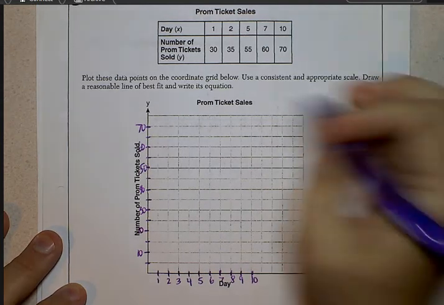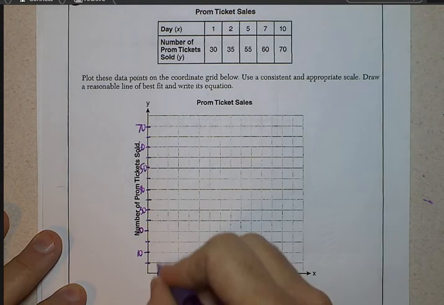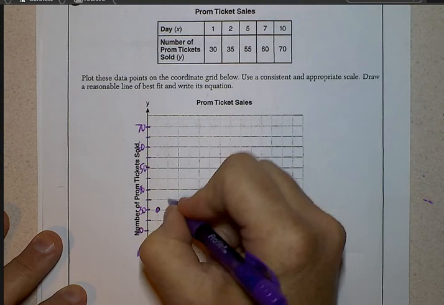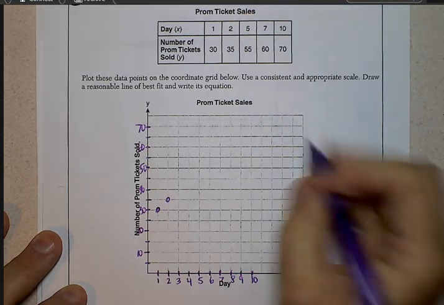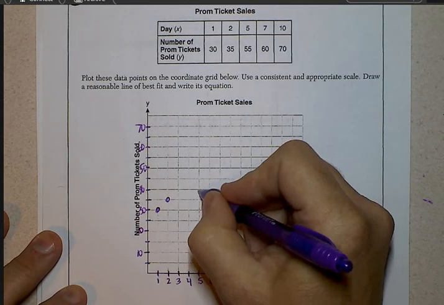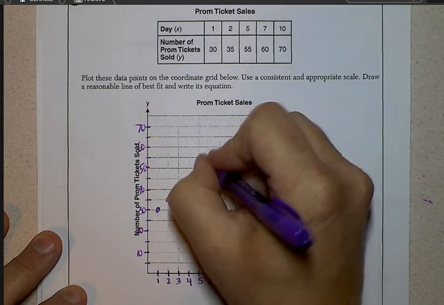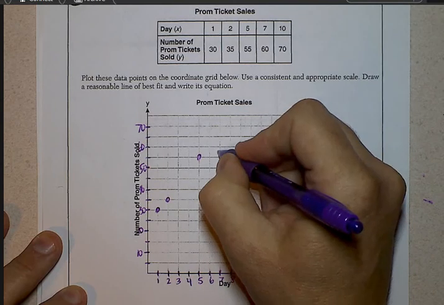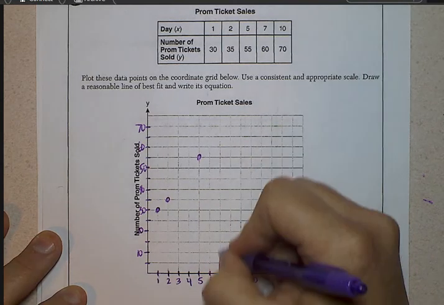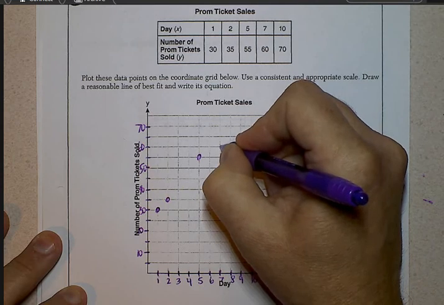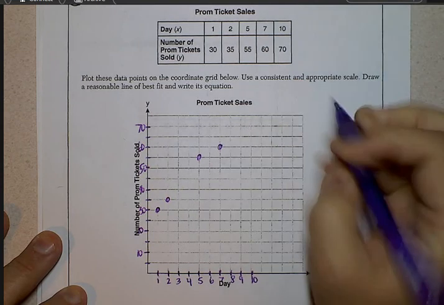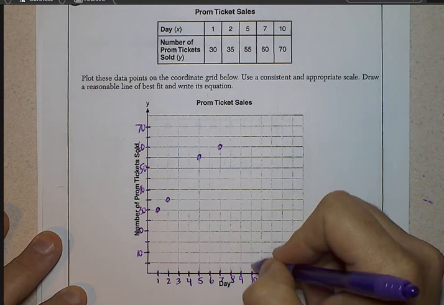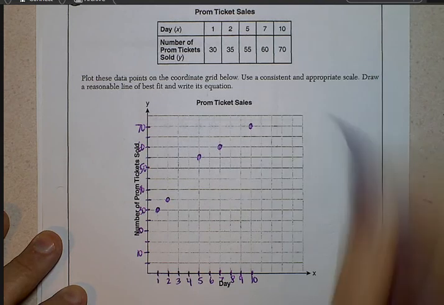So at the first day we have 30 tickets, so we go to 1 and then 30, and we just have a dot. And then 2 and then 35, another dot. 5 and then 55, dot. 7 and 60, and 10 and 70. So there we have it.